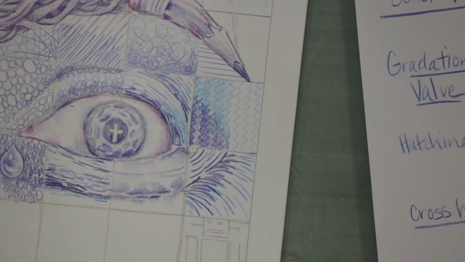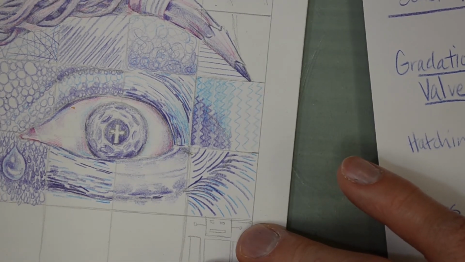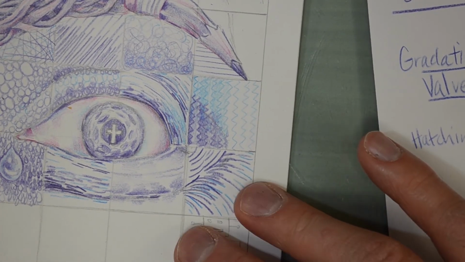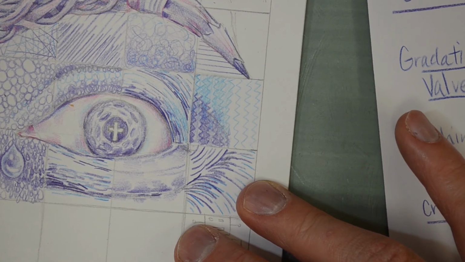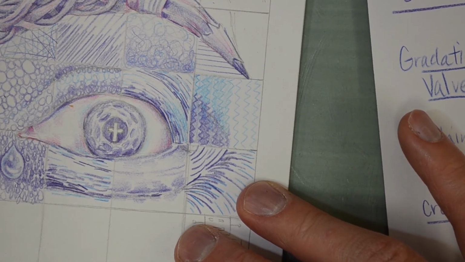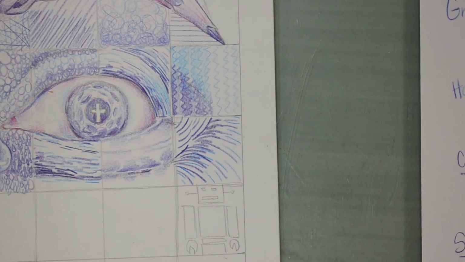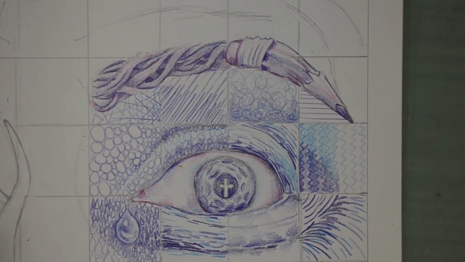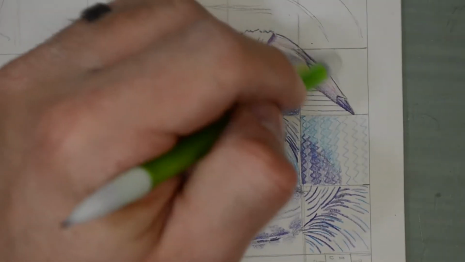However, I really do want to challenge you to come up with as many different ways to shade as you can. That means using a lot of different lines and shapes to create textures and patterns. To help you get started with this, refer to the different shading techniques that we practiced before.